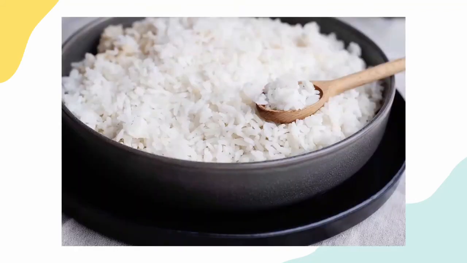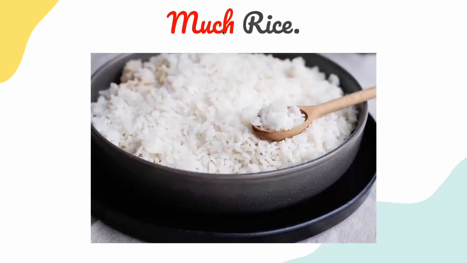And now, I guess the most important ingredient, rice. Do we need a little bit of it? A few? Much rice? How much do we need? So yes, we need much rice. Like we need a big amount of rice. If we don't have a lot of rice, then we won't cook for so many people.